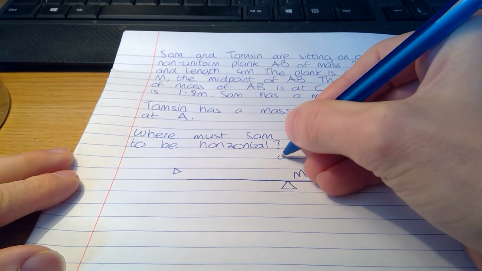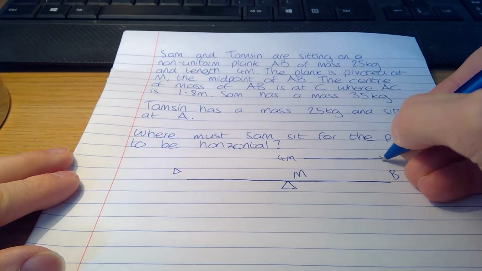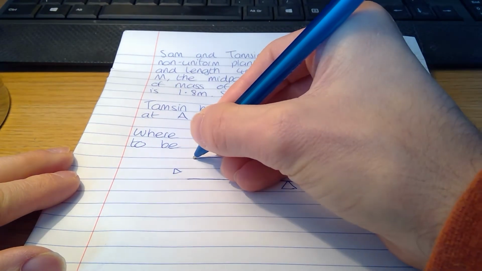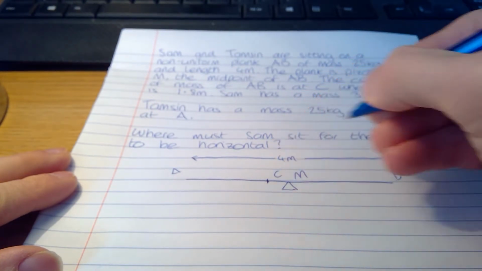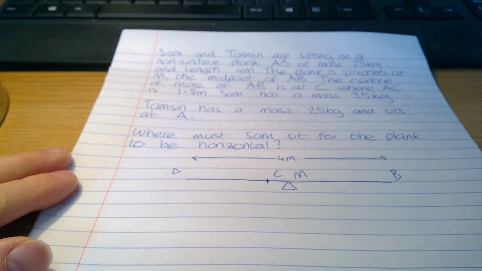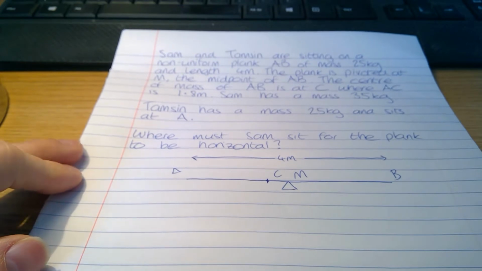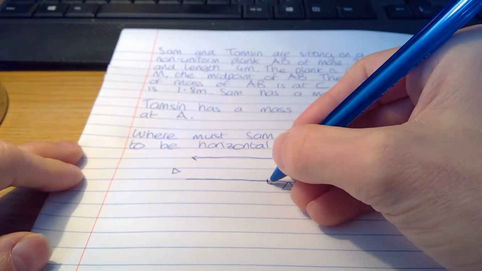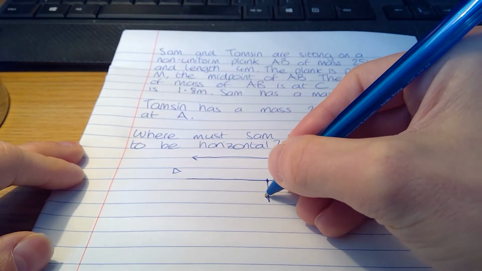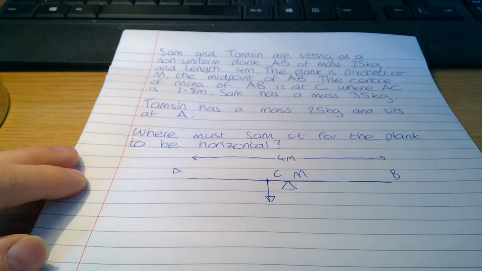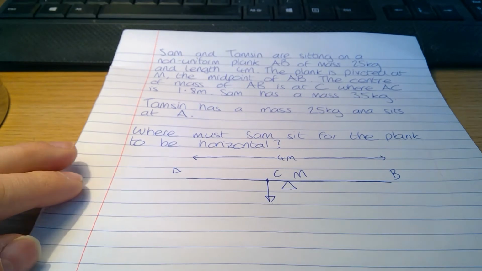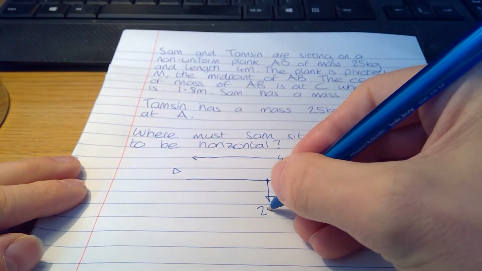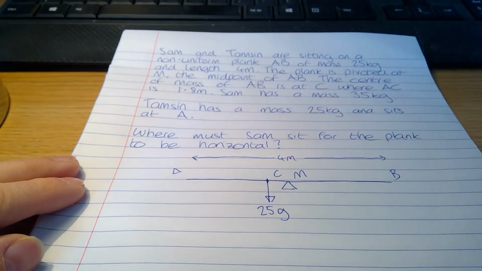We also have the point C, which we're told is 1.8 meters from A, so it must be this side of M. That's where the weight of the rod is going to be acting. So let's draw that down here. We're told that it's got a mass of 25 kilograms, so the weight is 25g.